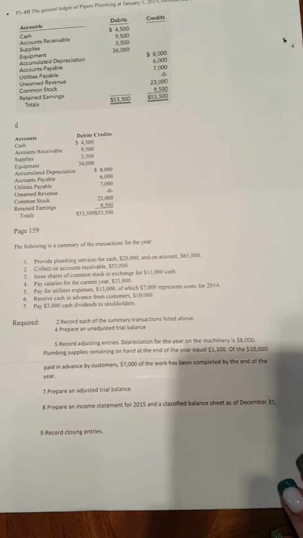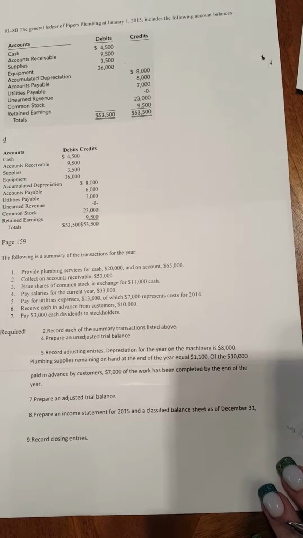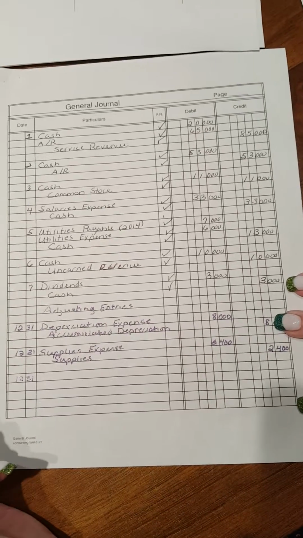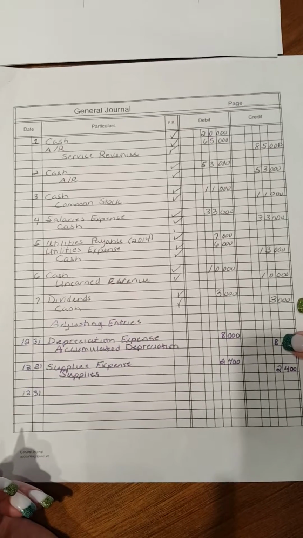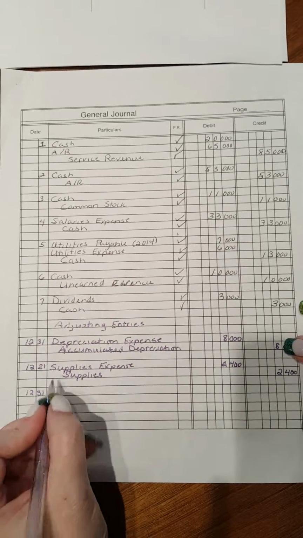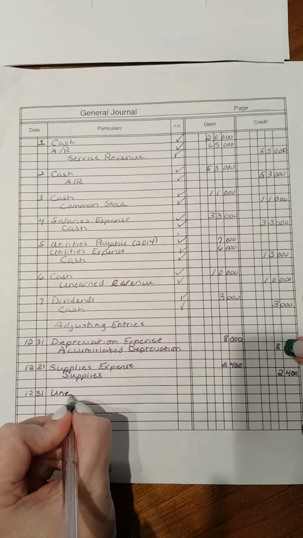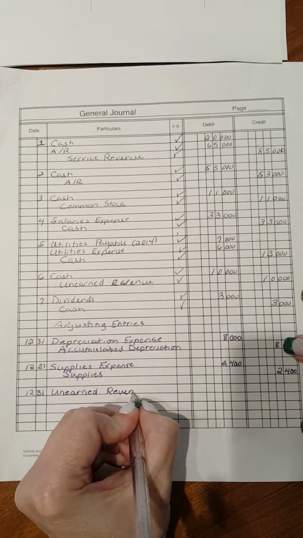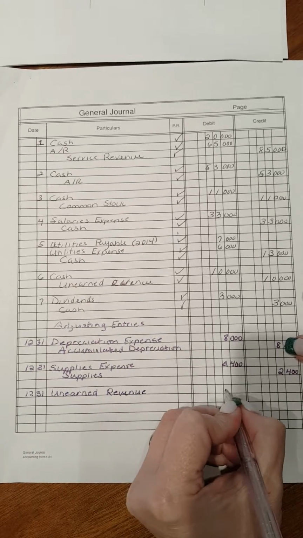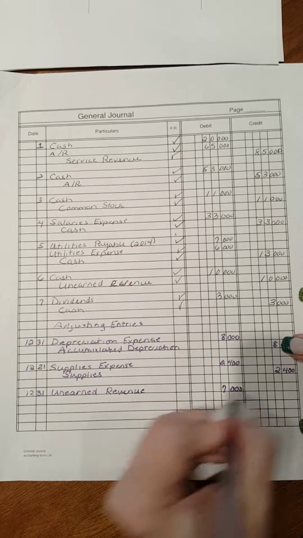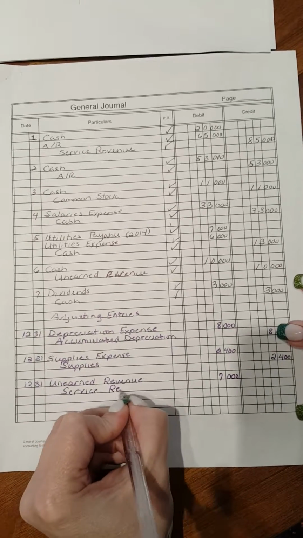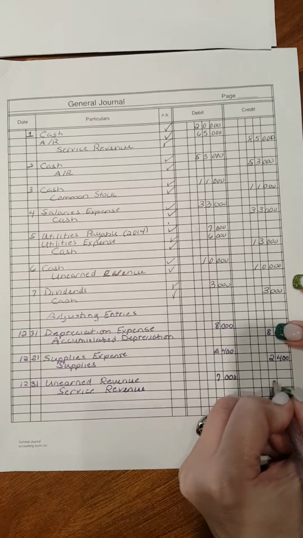Of the $10,000 paid in advance to customers, $7,000 of the work has been completed by the end of the year. So we want to record that $7,000 in revenue that we've earned, and we want to reduce the liability account unearned revenue. So I'm going to debit unearned revenue for $7,000, and I'm going to credit service revenue for $7,000.